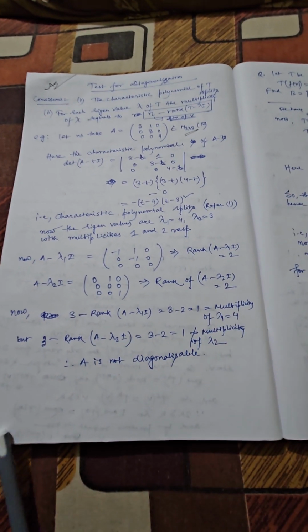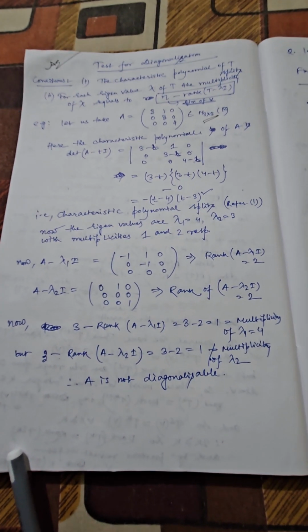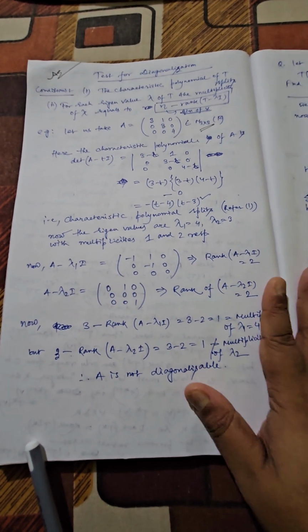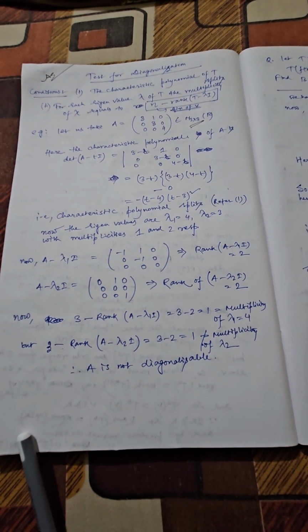And obviously there are several other techniques of diagonalization, and different theories are there, and I am considering only these two problems because they have a special technique and they follow a special approach.